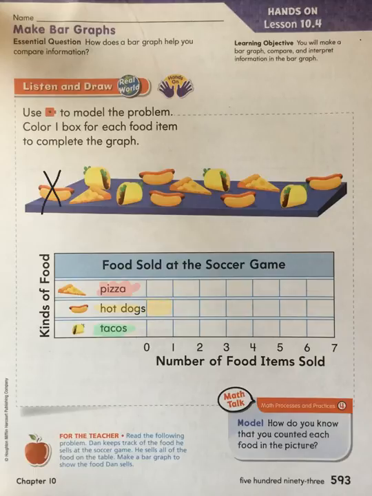Then I'm going to go back, cross off taco. And when I look at my bar graph, I need to have green for taco. So I'm going to color that in. Then I'm going to go back up. Next item, pizza. And pizza is red. So I'm going to color in a red bar. And I'm going to continue doing that until I have all of the food items marked.